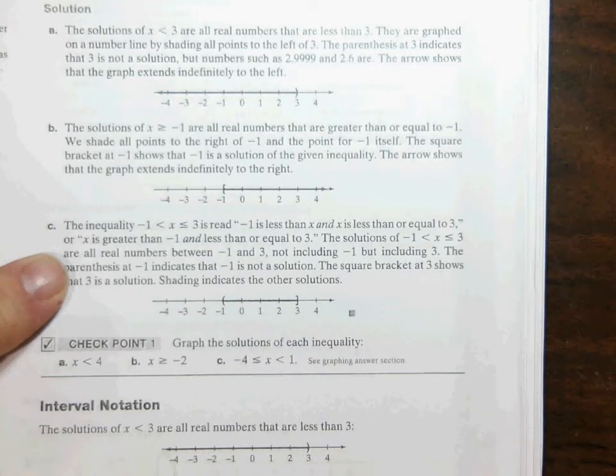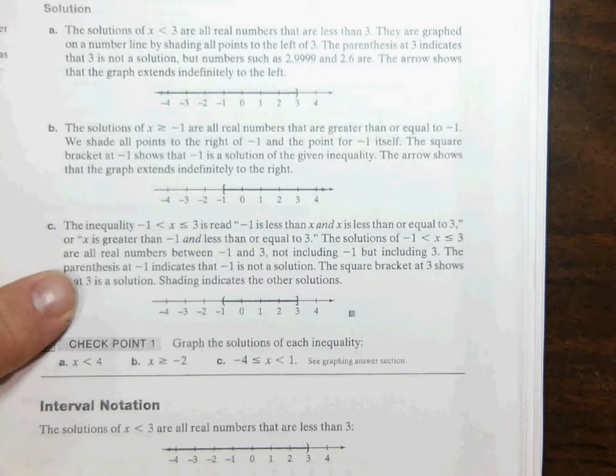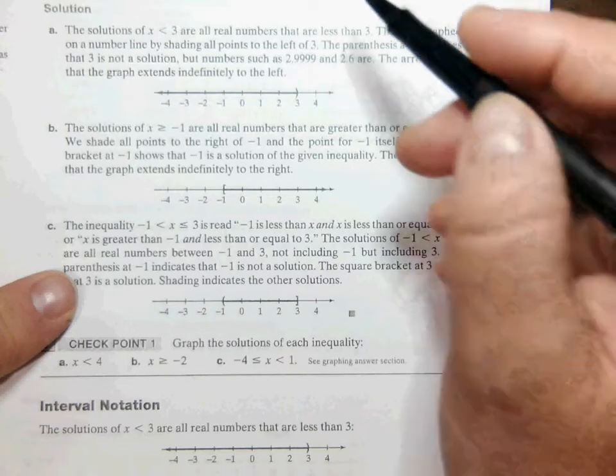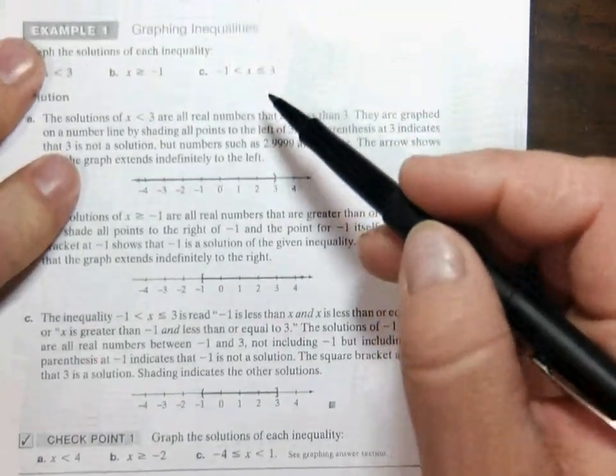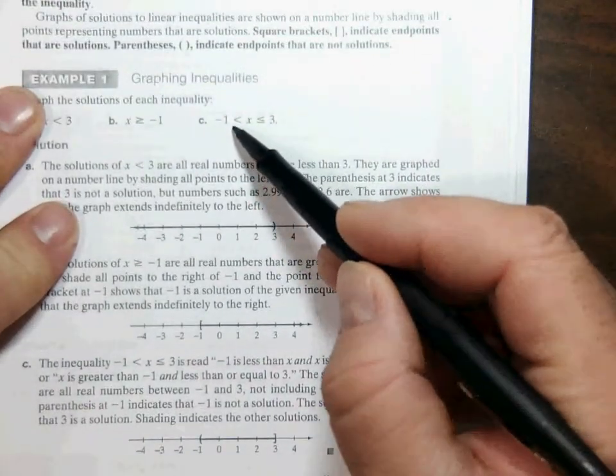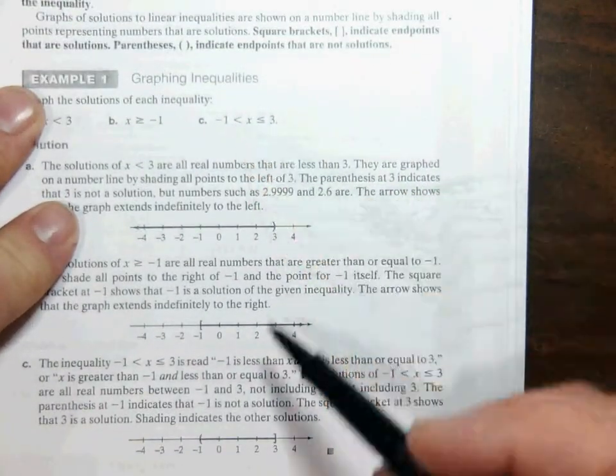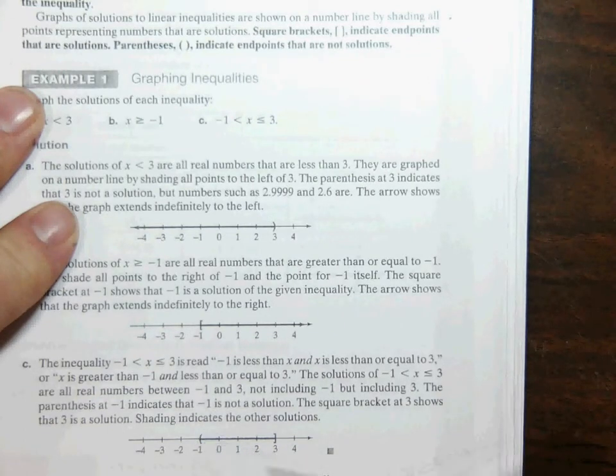So watch out: if it doesn't have the "or equal," which this one doesn't, it's strictly greater than, so negative 1 would not be included. Only 0, 1, 2, and 3 would be included.